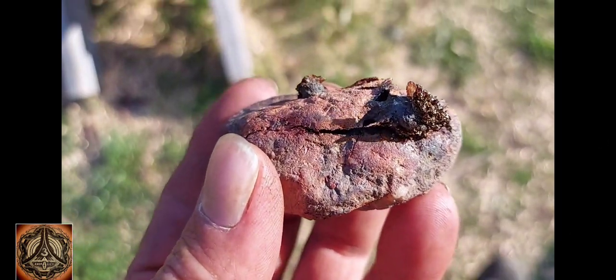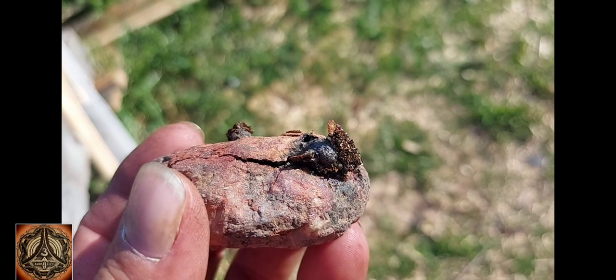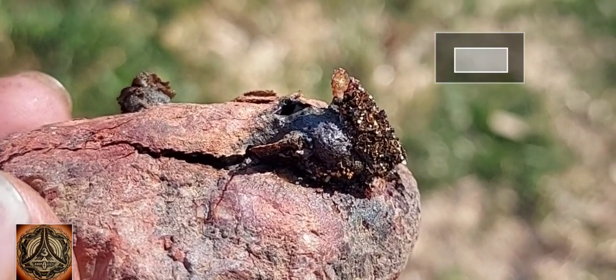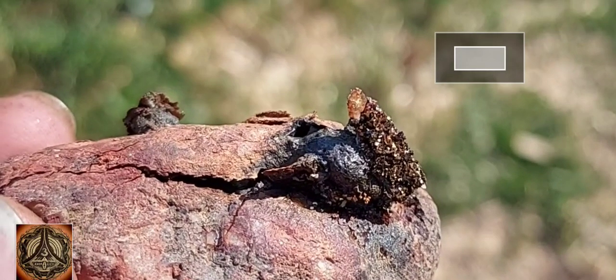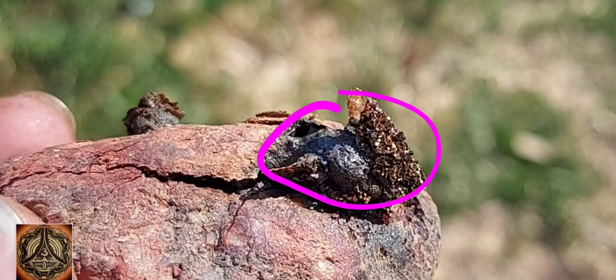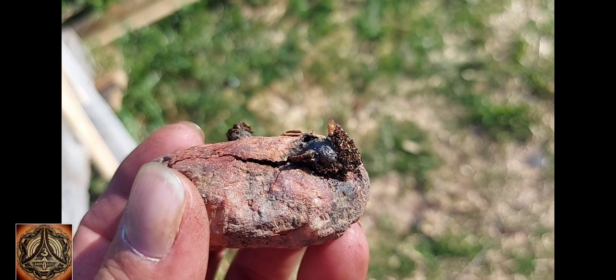Let's go to the video player. And after it has been in the microwave for some time, you can see it in my previous video, it grew some blisters on top of it. Here, something, and here. And it turned also red. Because it was yellow, because it might contain sulfur.